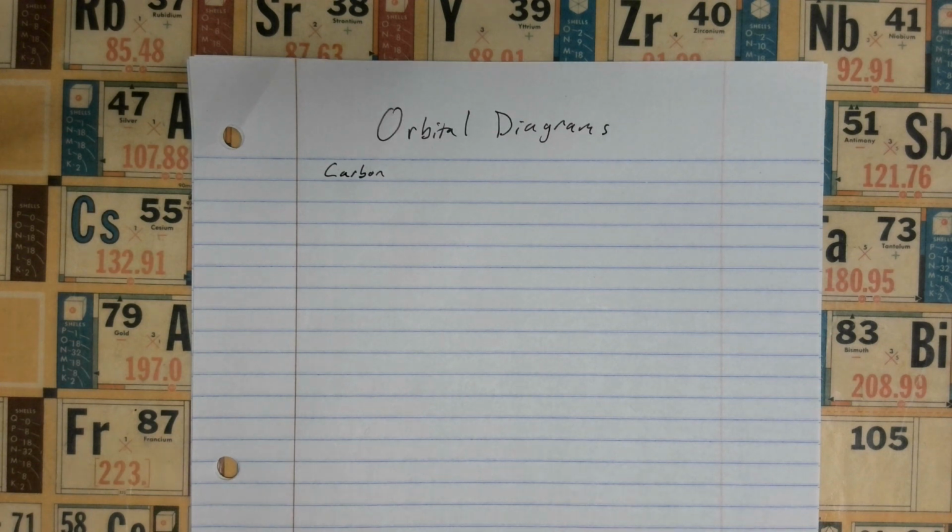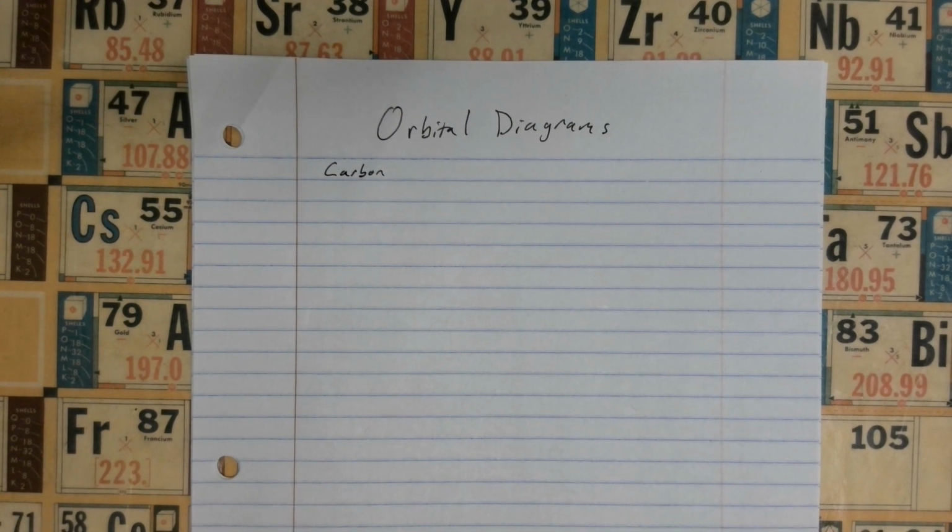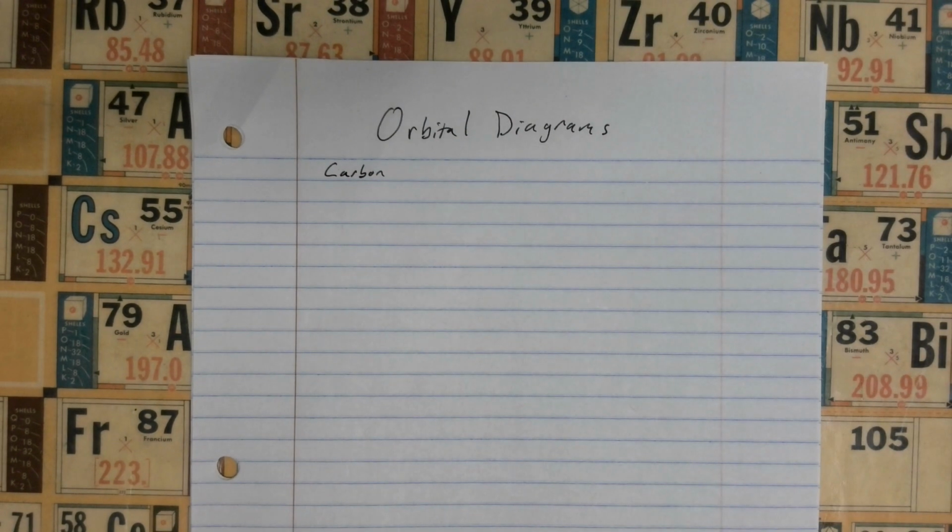All right, so today we're going to talk about orbital diagrams and how to do them. Orbital diagrams are another way of showing the electron configuration. It's more of a visual way of showing the electron configuration of an atom. We've talked about energy levels and then orbitals. Within each orbital, there are actually subshells that the electrons fit into.